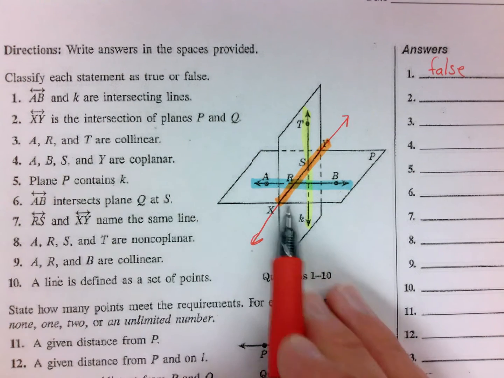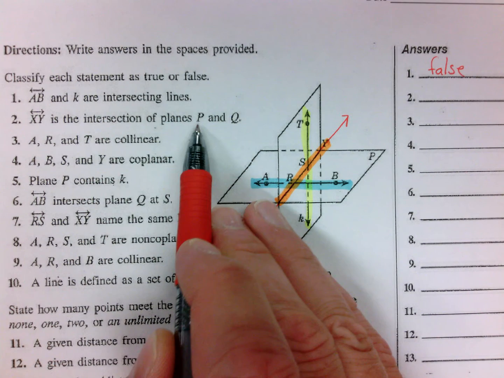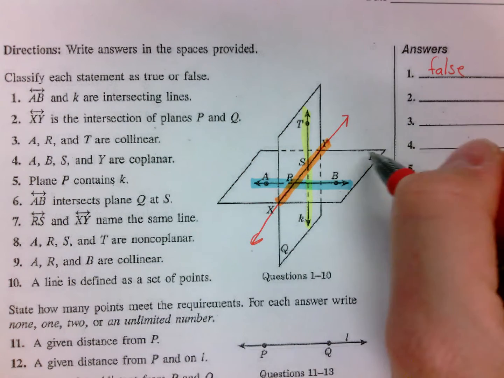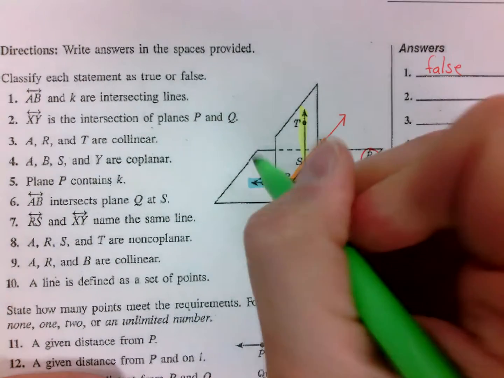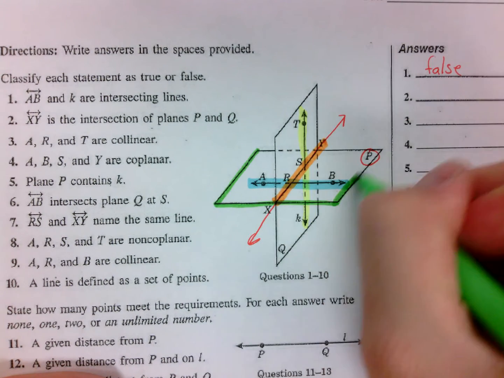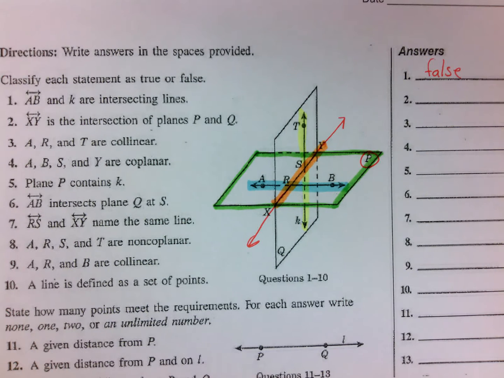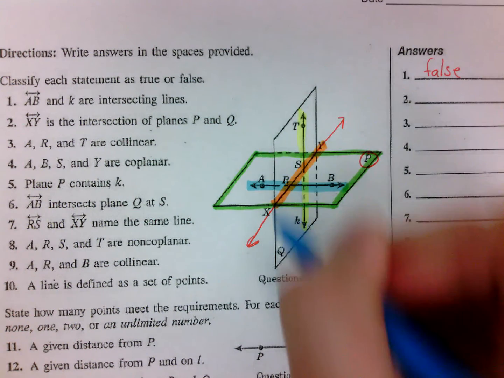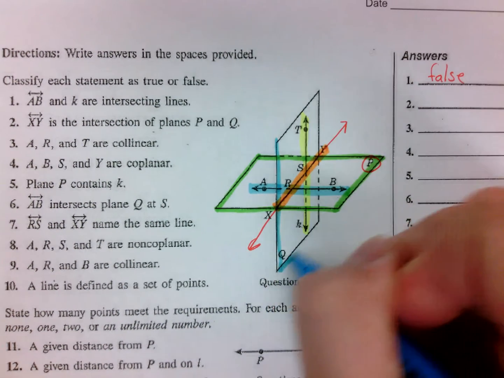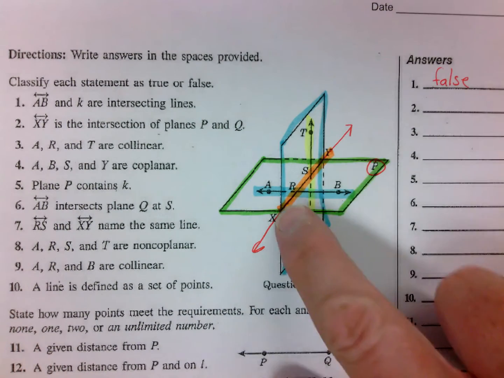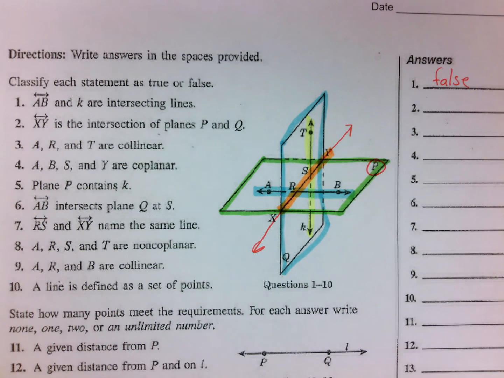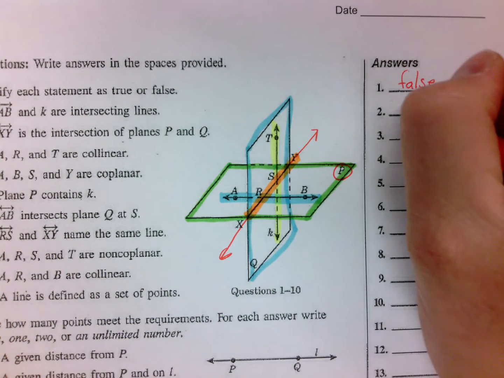Backing up, number 2, line XY, which I've highlighted in orange, is the intersection of planes P and Q. Well, here's P. So plane P would be this plane. I'll do it in green. All of that. And plane Q would be this plane. I'll do it in blue. So is that orange line the intersection of those 2 planes? That is absolutely true. Number 2 is true.